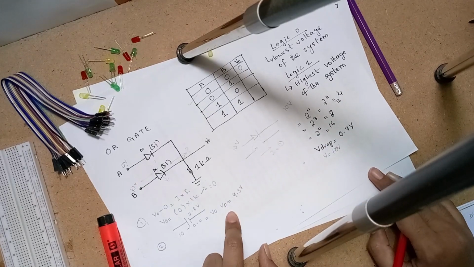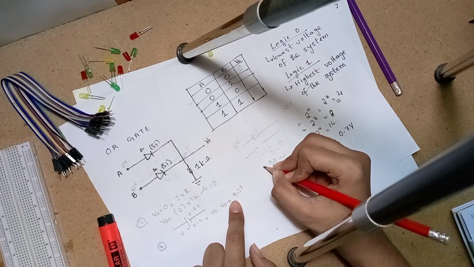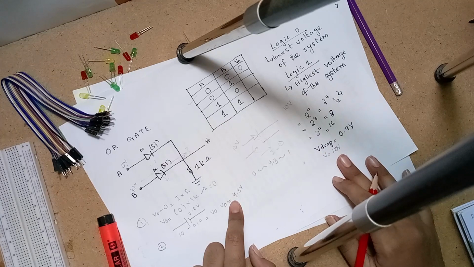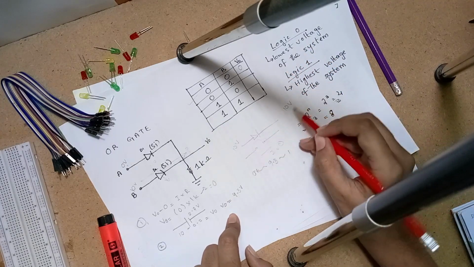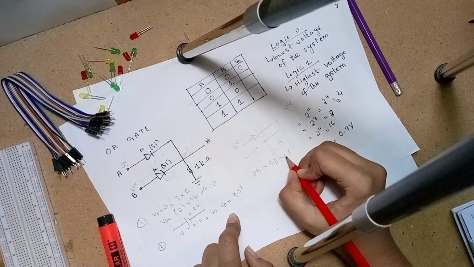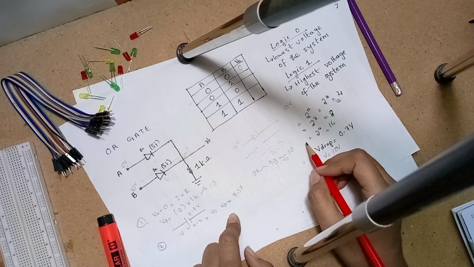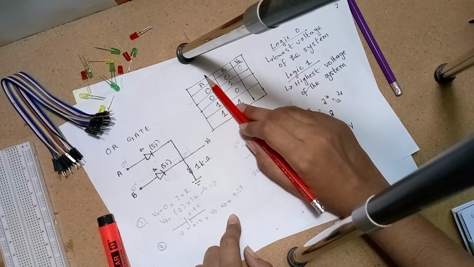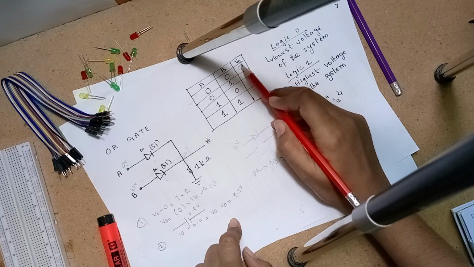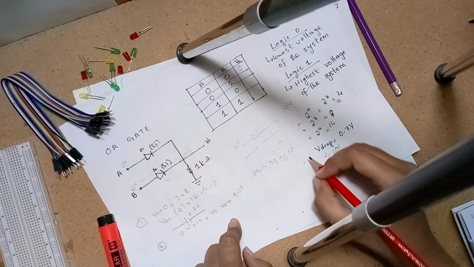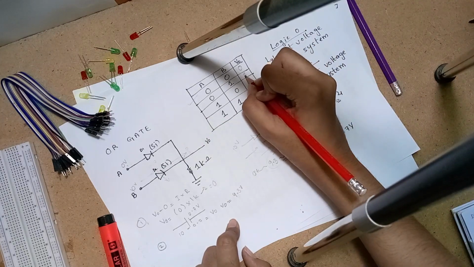Now in this case, 9.3 volts, what do you think? Is it close to logic 0 or is it close to logic 1? Logic 0 means the lowest voltage of the system, which is 0 volts, and logic 1 means the highest voltage of the system, which is 10 volts. And you can see that you can round off this 9.3 to 10 volts, right? So in this case, logic A is 0, logic B is 1, and at the output we are getting approximately 10, which is high, which means it is logic 1. So we're going to write 1 here.